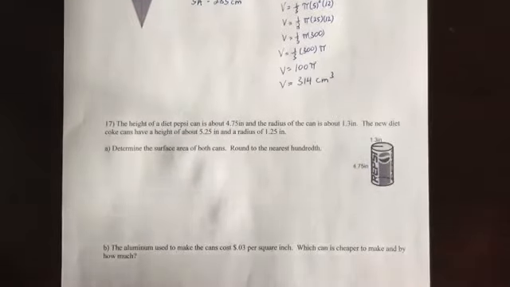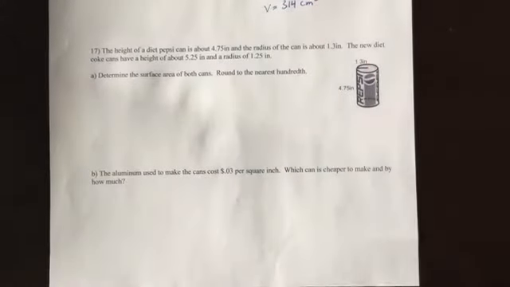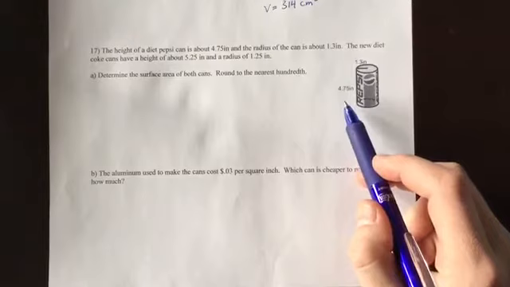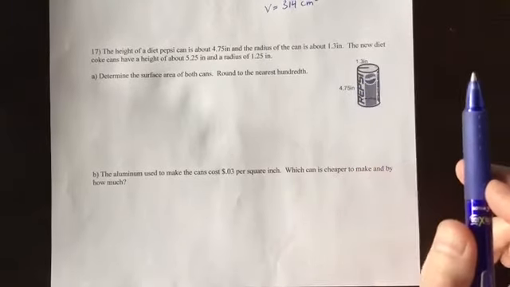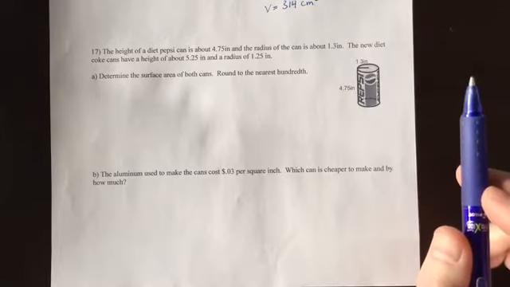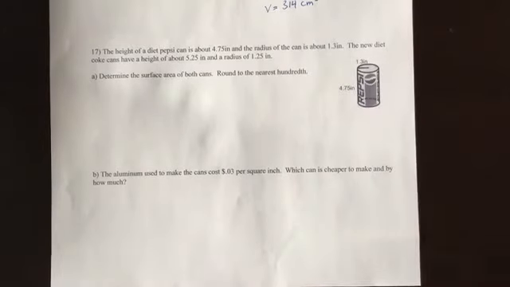All right, on to number 17. The height of a Diet Pepsi can is about 4.75 inches, and the radius of the can is about 1.3 inches. The new Diet Coke cans have a height of about 5.25 inches and a radius of 1.25 inches, so a little taller and a little slimmer. Determine the surface area of both cans, round to the nearest hundredth.